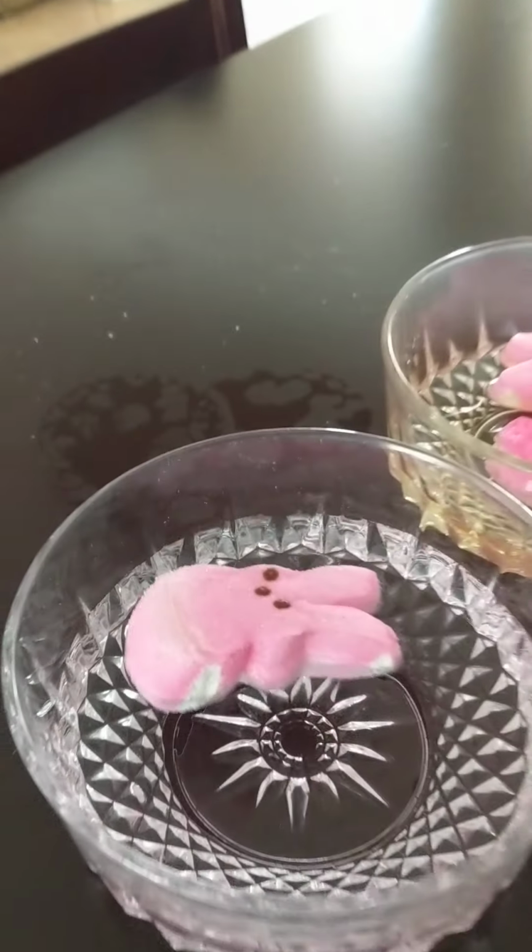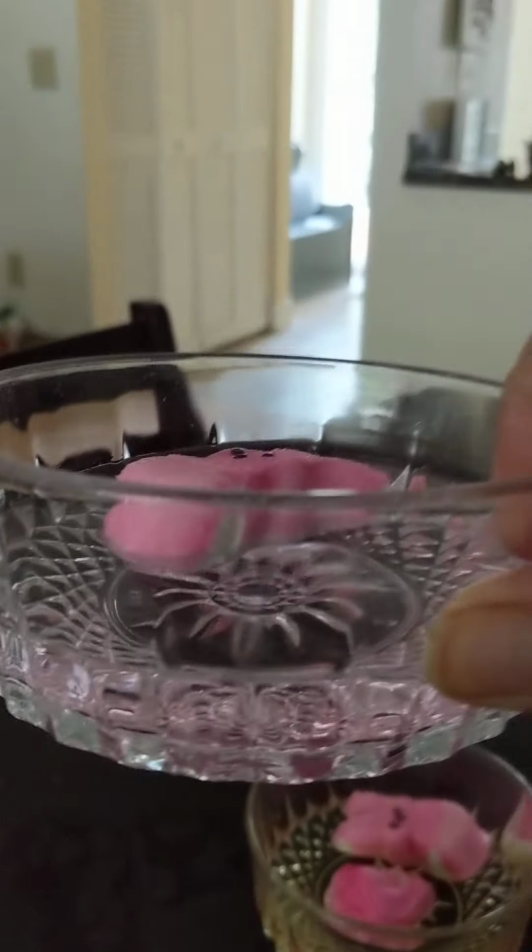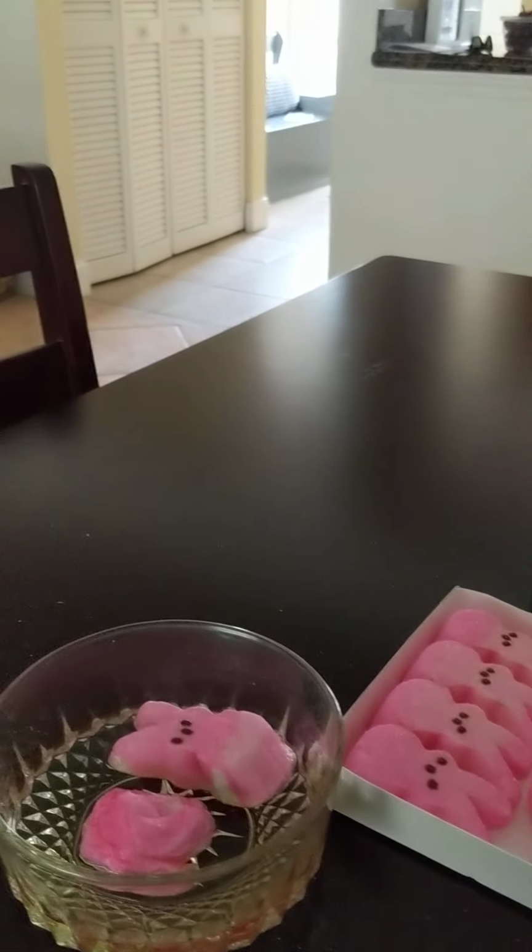Oh, look at this, the water's turning a little bit pink, I think. No, maybe it's just the reflection. If you look down here, it looks pink. See? Just the reflection. Okay, and then I have this cool cup here we're going to try.